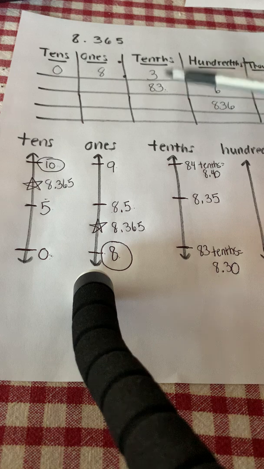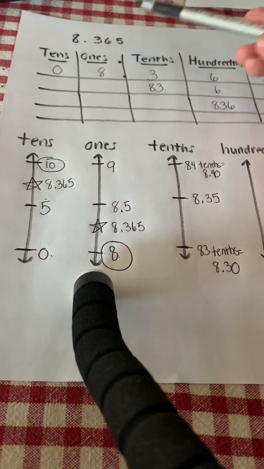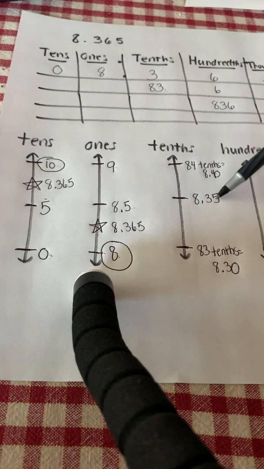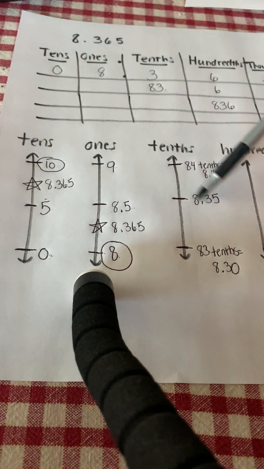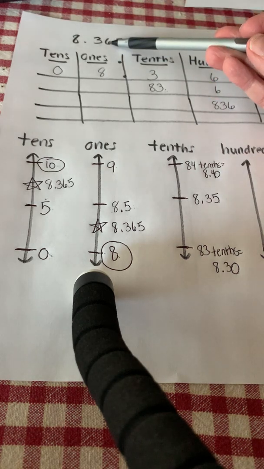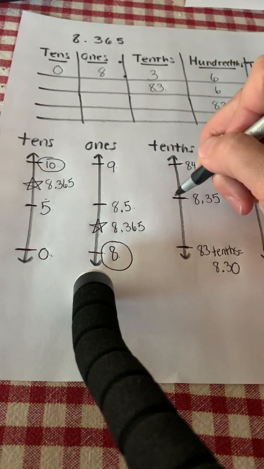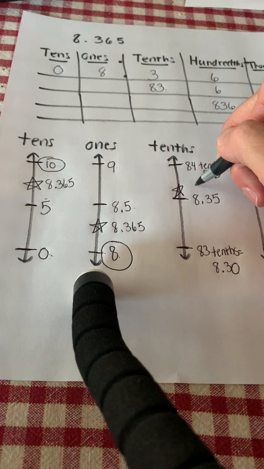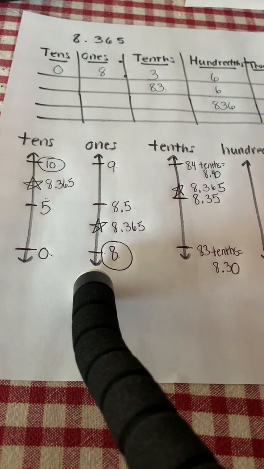Next step, we compare this number, 8 and 365 thousandths, to 8 and 35 hundredths. When I compare those numbers, I see that the 8s are the same, 3/10 are the same, 6 hundredths is greater than 5 hundredths. My star goes here, 8.365.